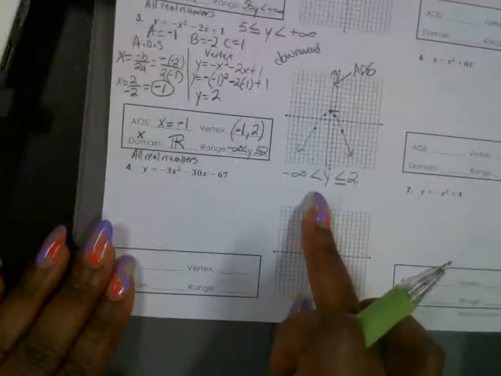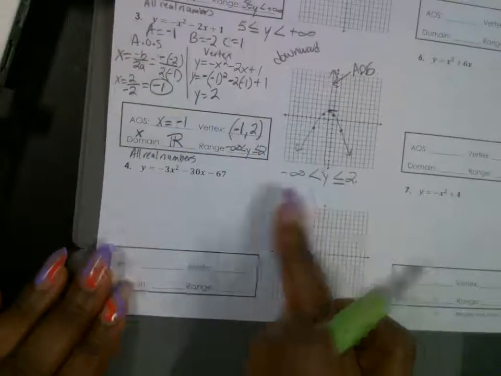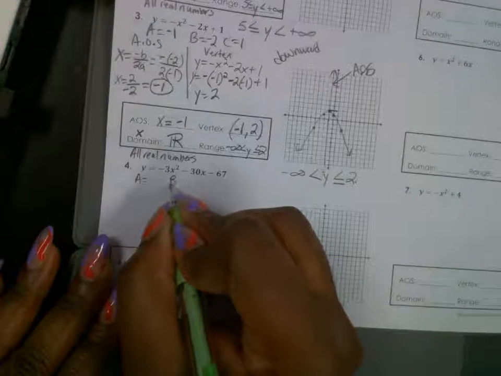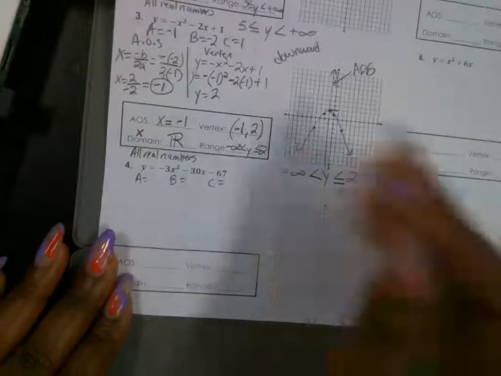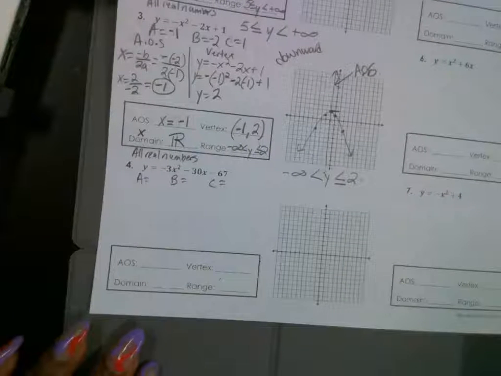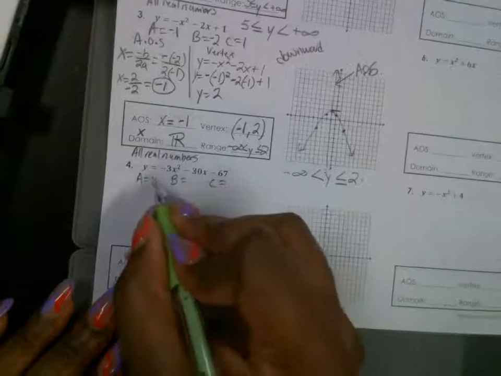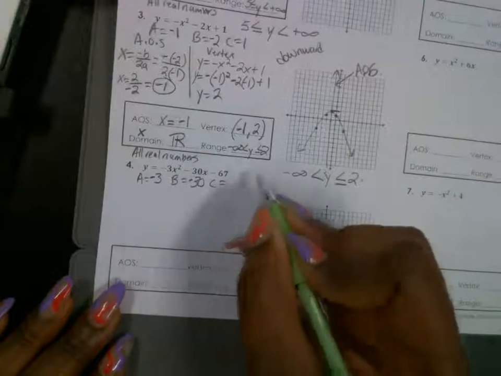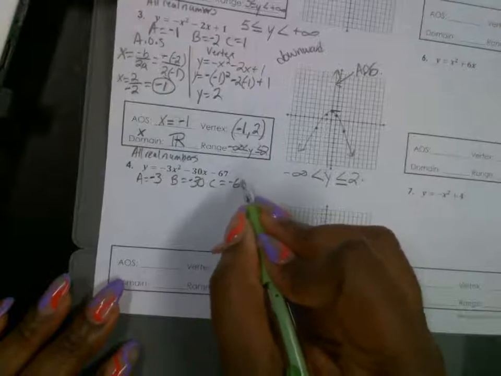Okay. Now let's do the next one. Anybody still writing? Let's try this one. Label your A, your B, and your C. All right, so what's your A? -3. What's your B? -30. And what's your C? Very good.